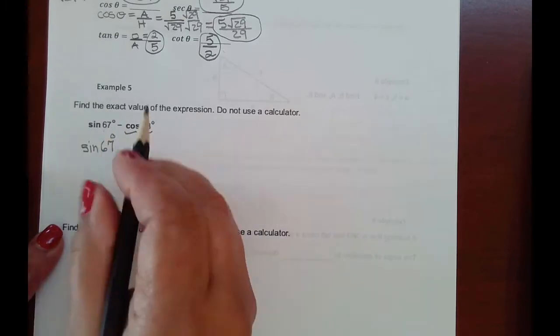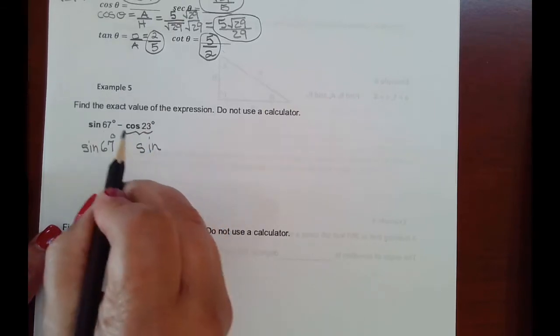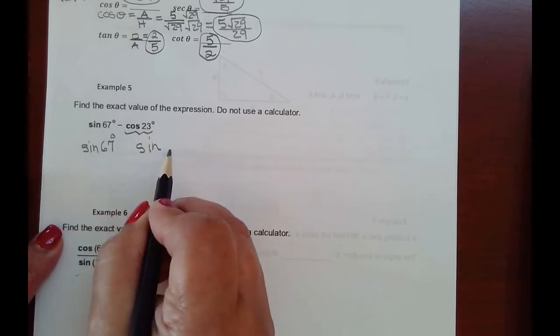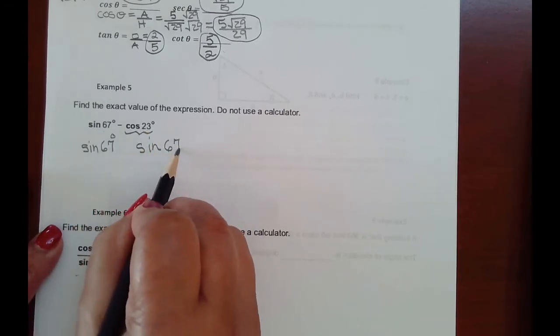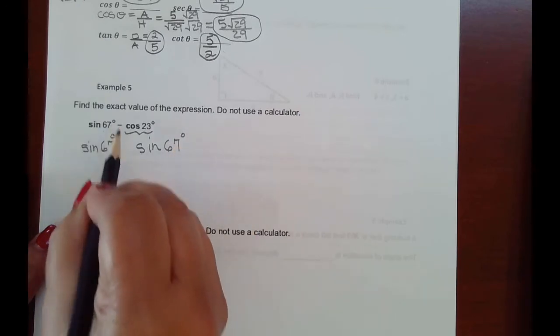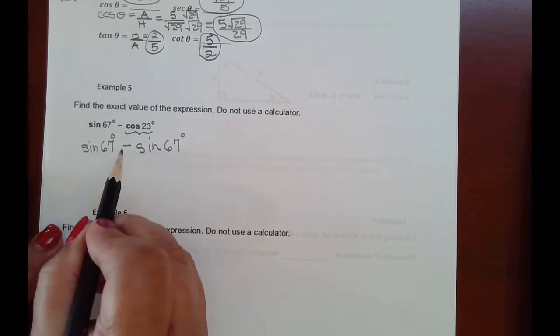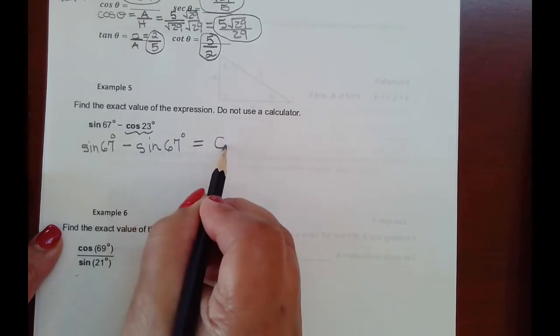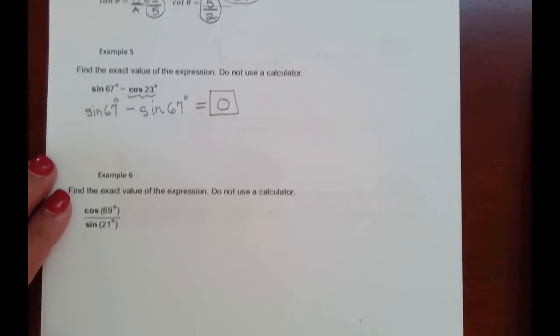It is sine. And when you're using the complementary partner, you must use the complementary angle. The complement of 23 is 67 degrees. Bring down that minus sign. And in this way, you can get the exact answer without introducing decimals. So anything minus itself is 0. And that is the answer for this problem.